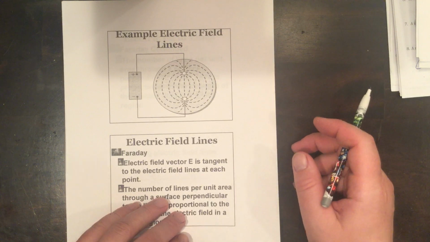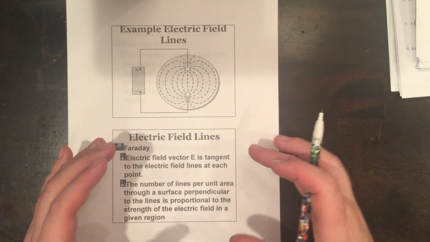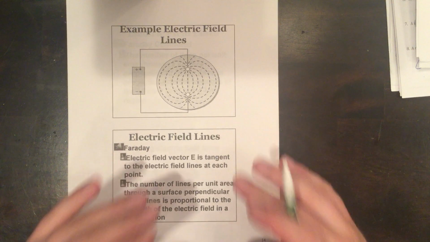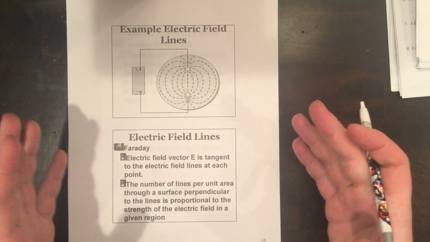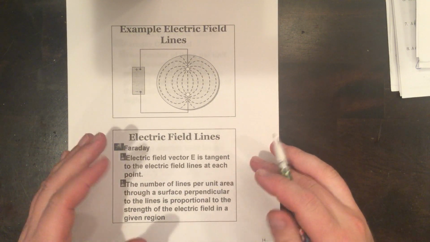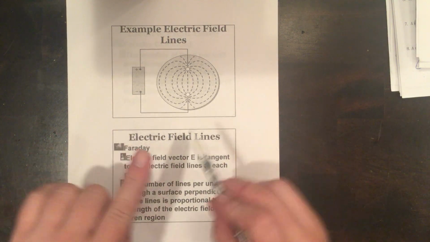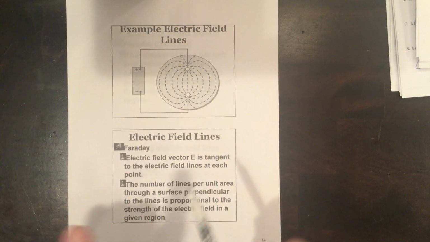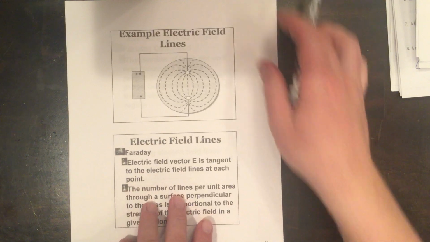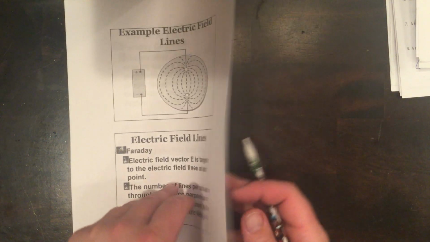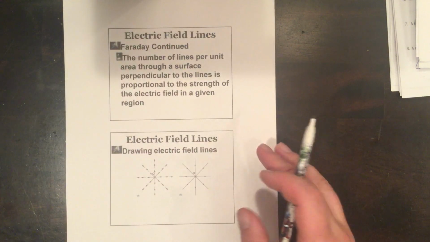I always think of magnetic fields. If you have a really strong magnet, and they're not the same as electric, but it's parallel, and you actually drop iron filings, you could start to see the field lines form. A very similar thing happens with electric fields. Here they are right here.